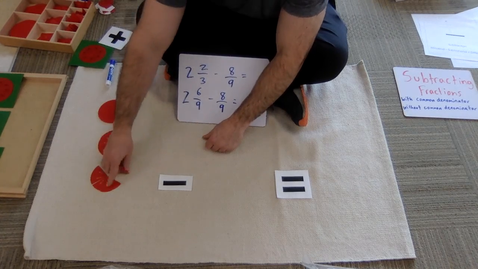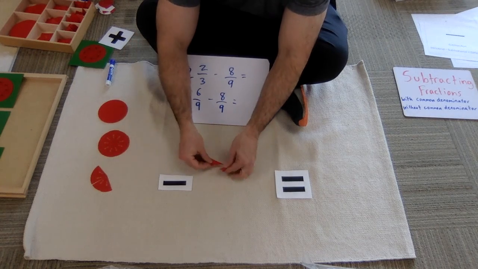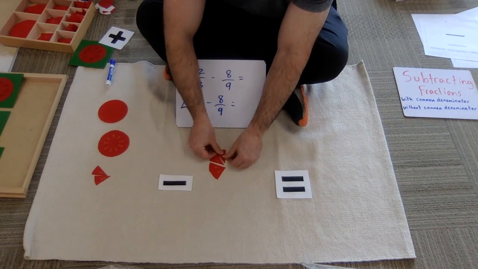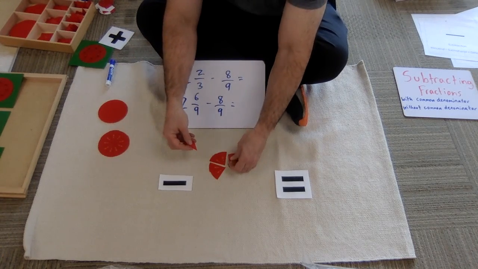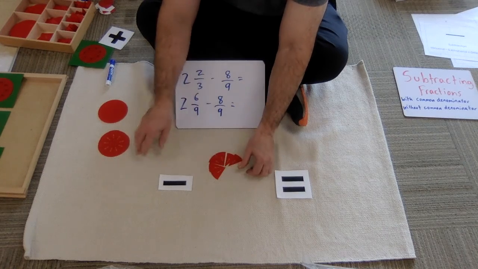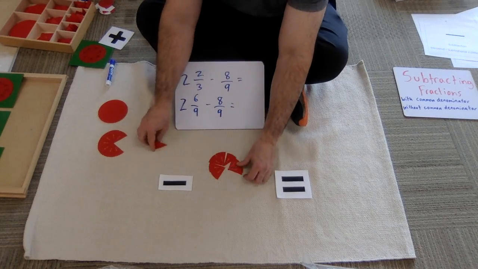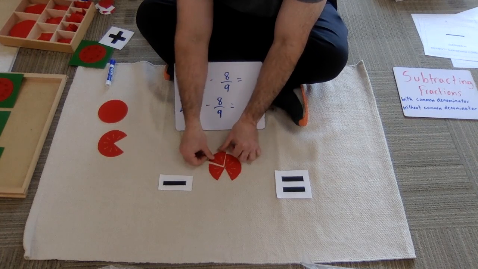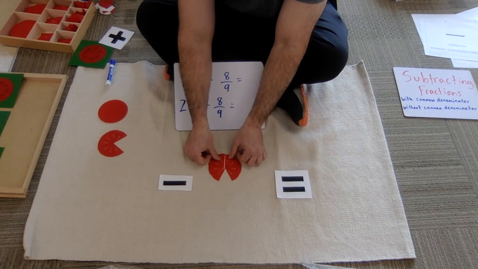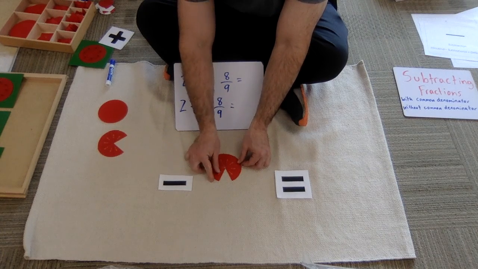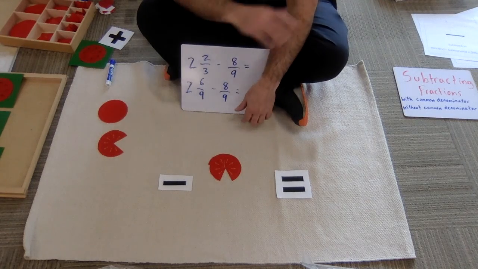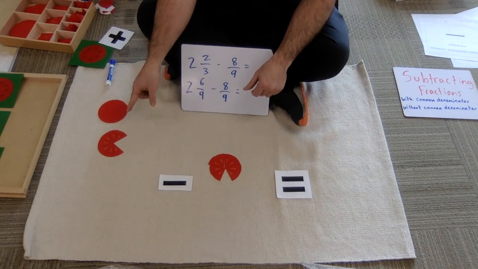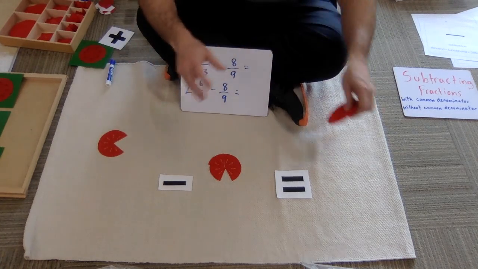So 1, 2, 3, 4, 5, 6. Got to take 2 more. 7, 8. I got my 8/9ths. Did it? Got a not very hungry Pac-Man there. Slightly more hungry Pac-Man there. Whatever's left over with my minuend is now going to be moved over to become my difference.